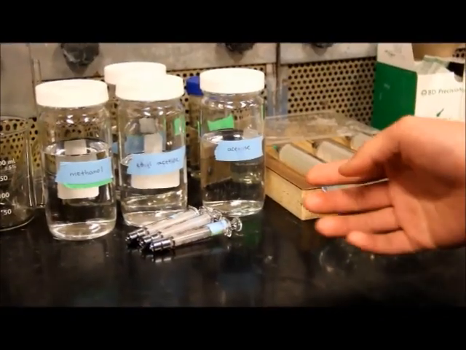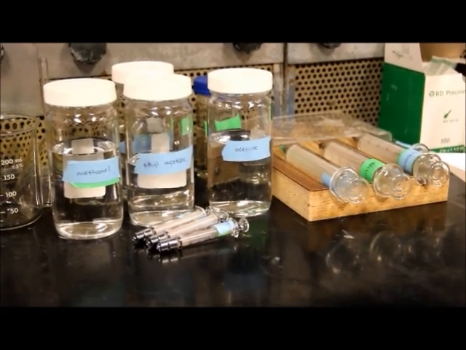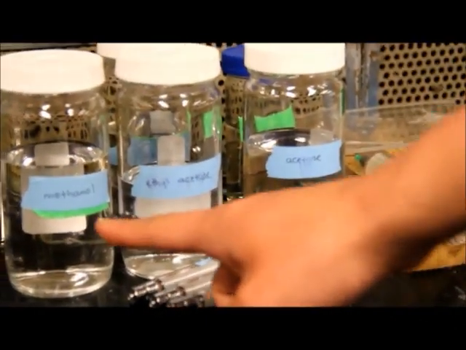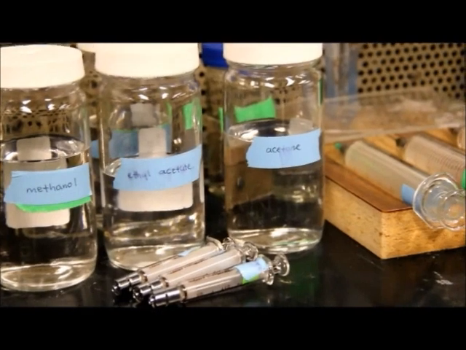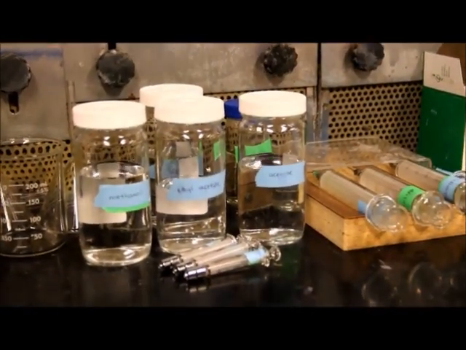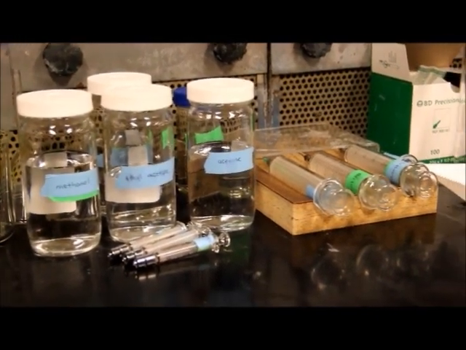First, I want to introduce the chemicals that you will be using for this experiment. There are acetone, ethyl acetate, and methanol. Since they're all highly flammable, they should be kept sealed at all times. Transportation of these chemicals should be done under a fume hood, which I'll do ahead for you.